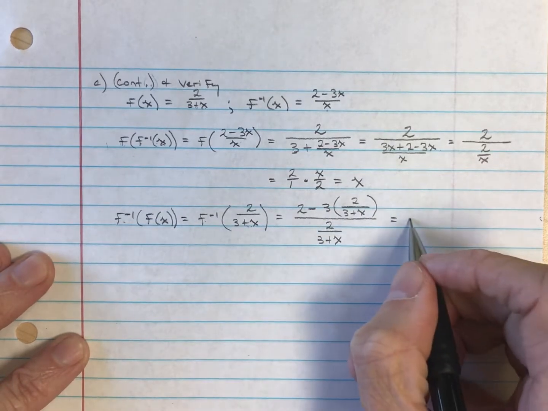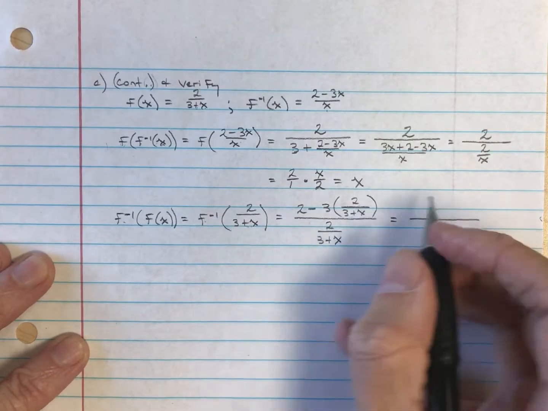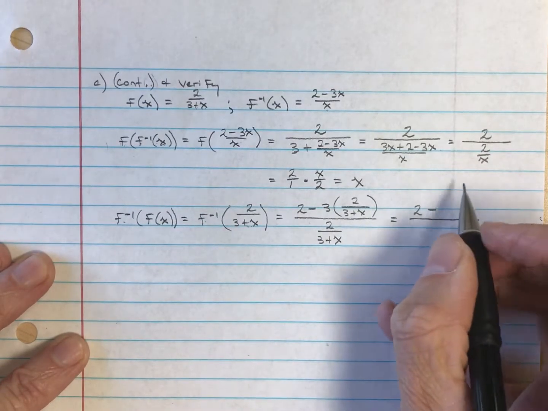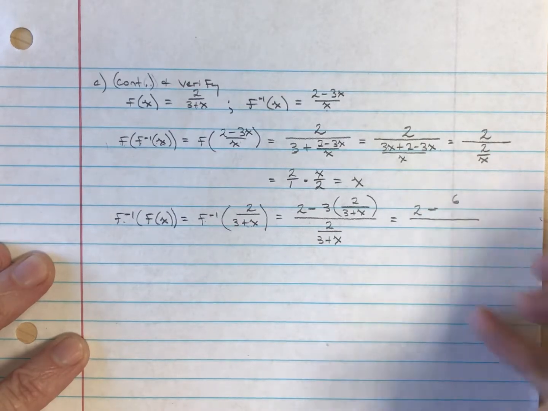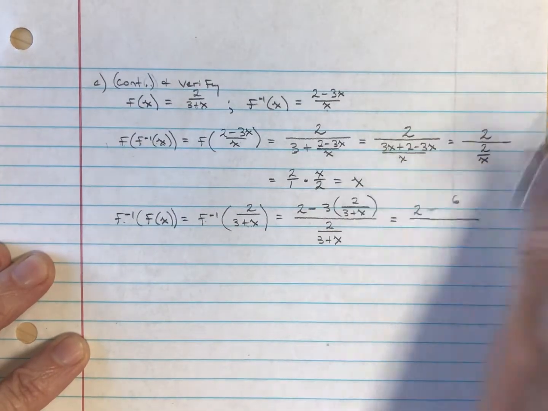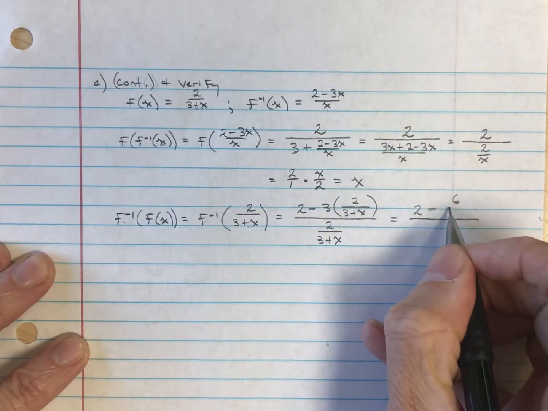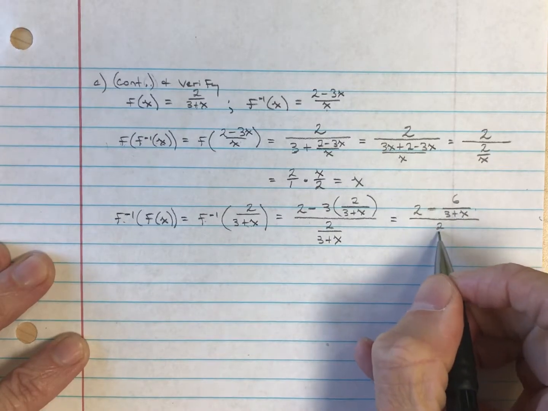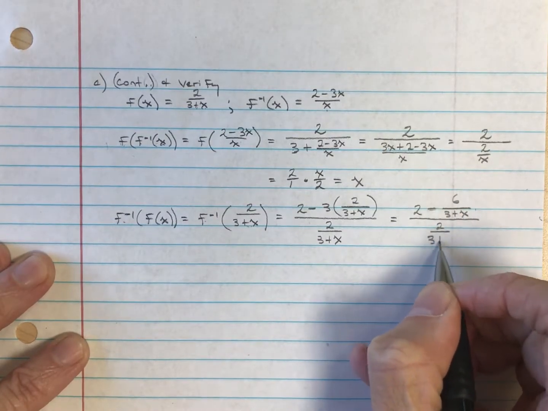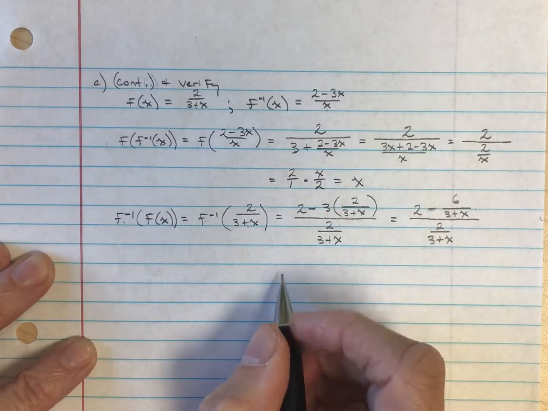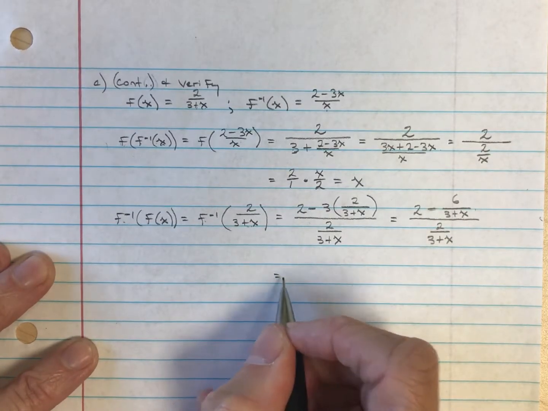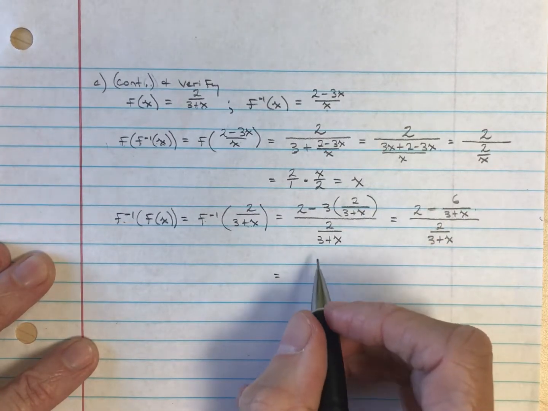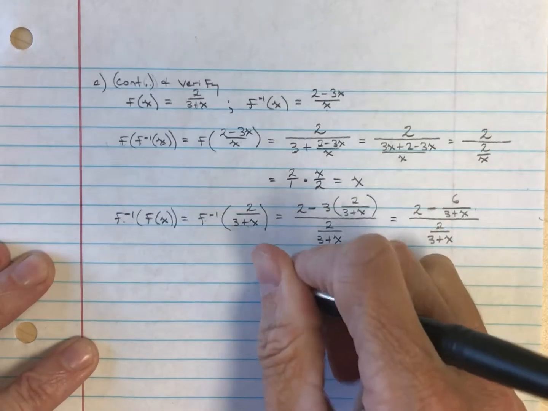Let's look at the numerator. So this is 2 minus, I'll put a 6. I'm going to simply distribute this 3. So 2 minus 6 over 3 plus x, divided by 2 over 3 plus x. We're certainly testing my algebra skills here. I need a common denominator in the numerator.